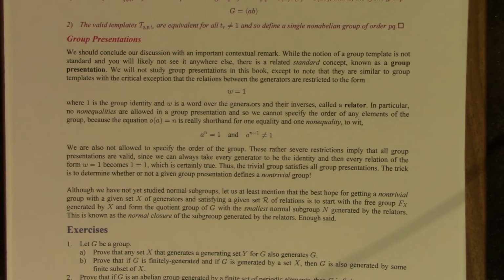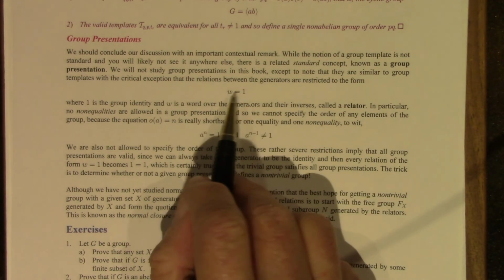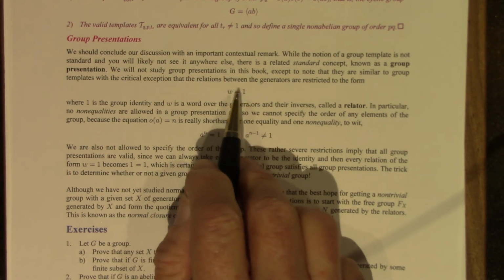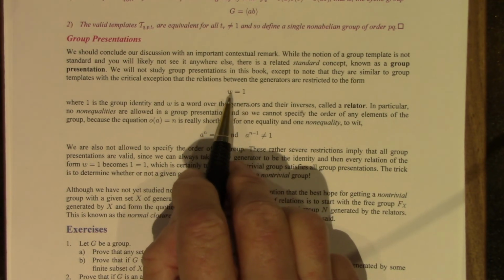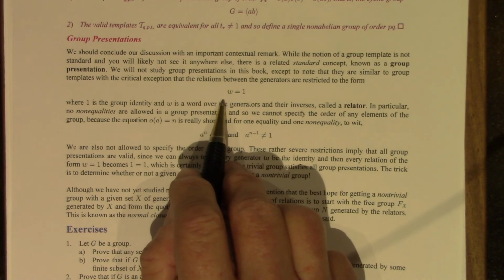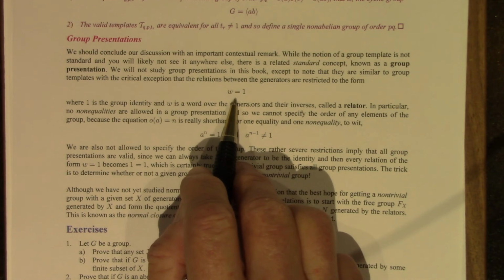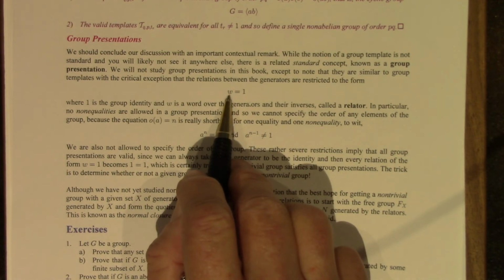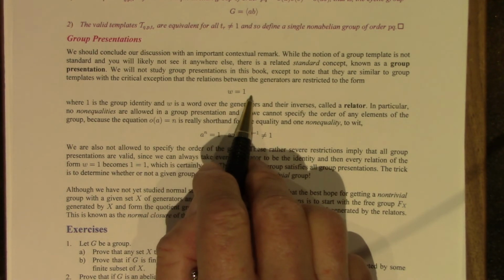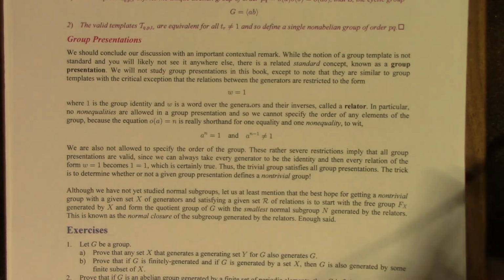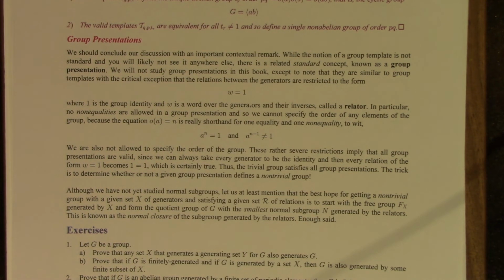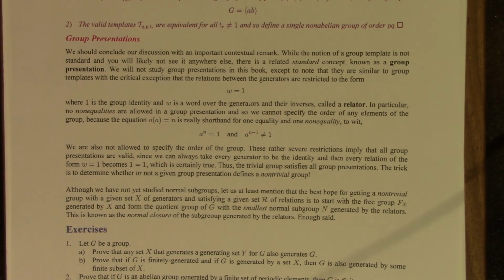Group presentations are similar to group templates with a critical exception, and that is the relations between generators must have this form: W equals 1, where 1 is the group identity, and W is a word over the generators and their inverses. This is called a relation, and W is called a relator. So you specify generators, and you specify relations, or equivalently relators, because you always stick an equals 1 after each relator to get the relations.